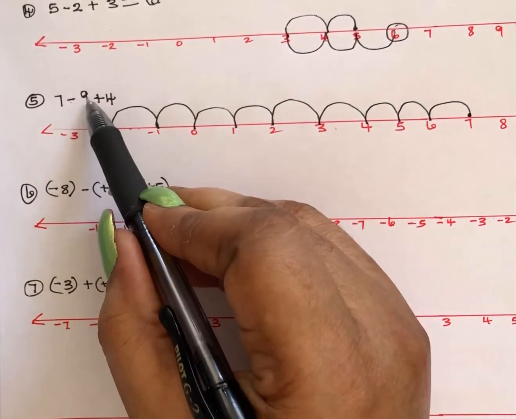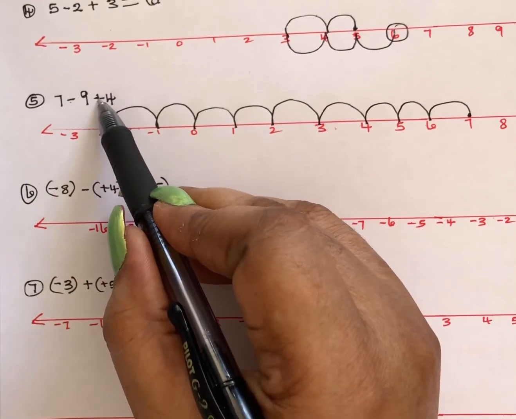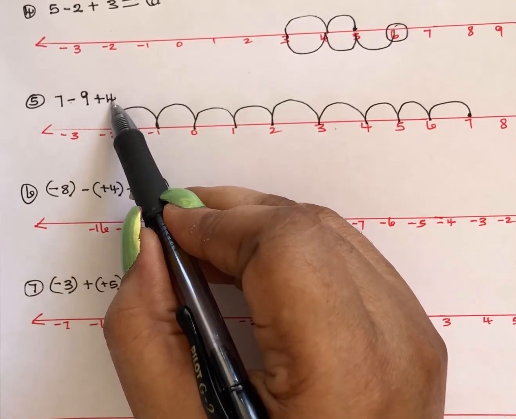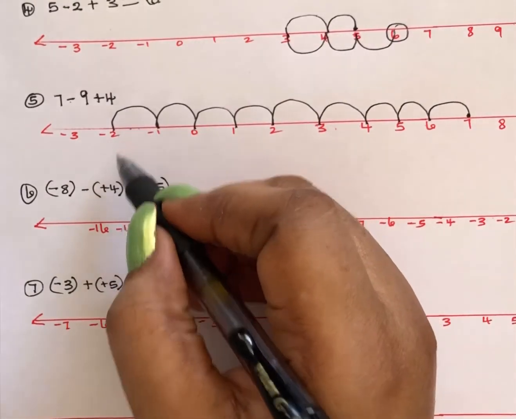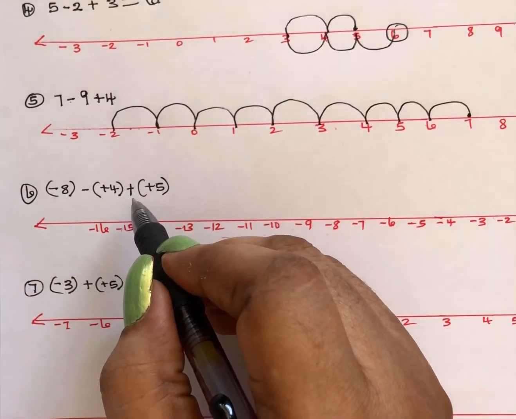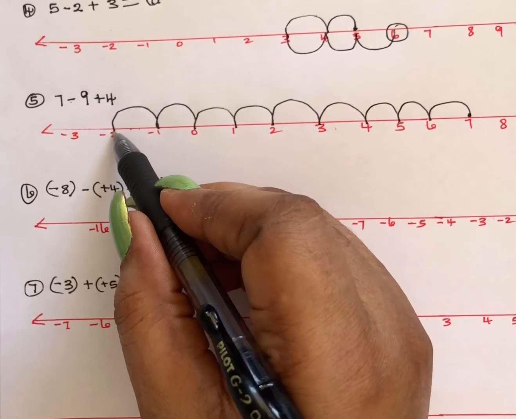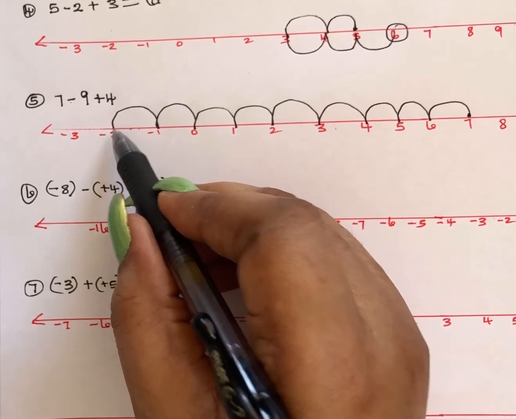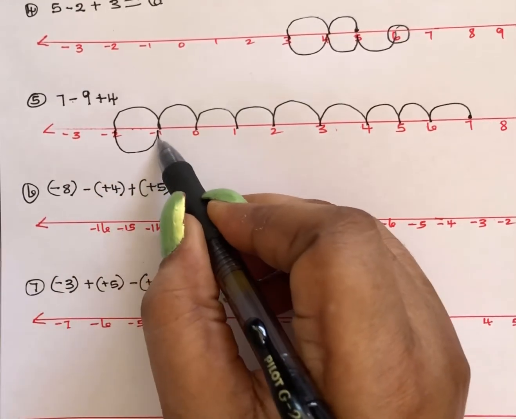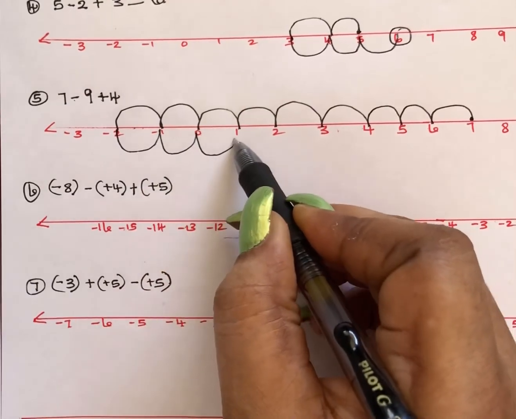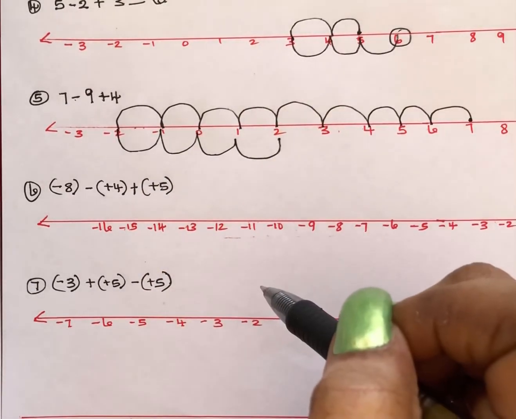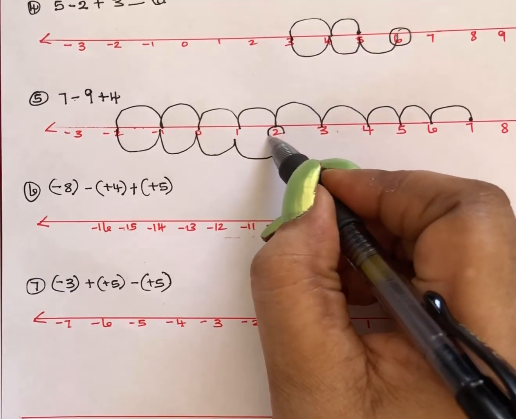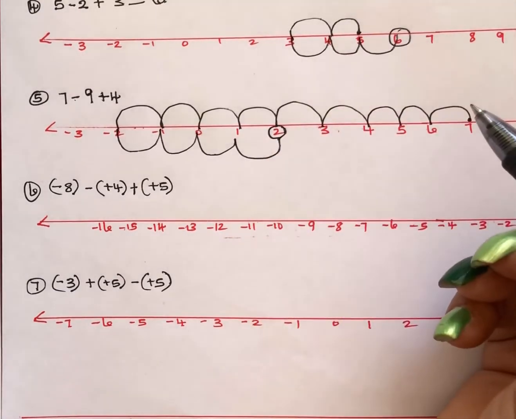After I subtracted 9, I now want to add 4. Because I'm adding 4, I will move to the right. But I start where I just stopped. And I go 1, 2, 3, 4.